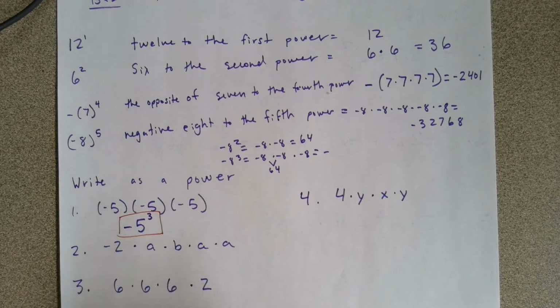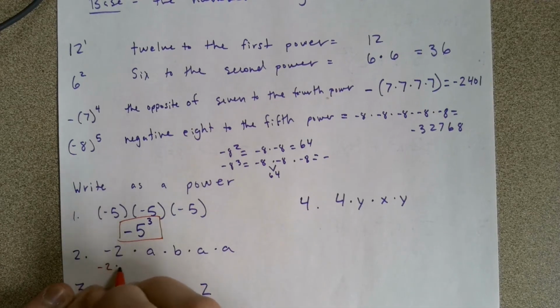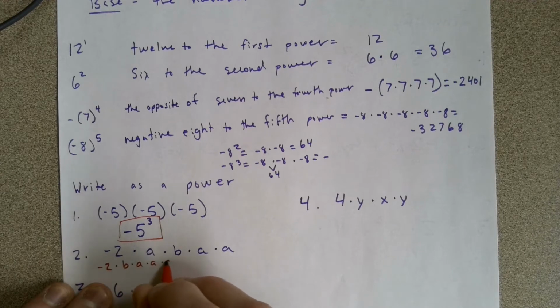Okay, here's where it gets a little tricky. They give us negative 2 times A times B times A times A. Our order is a little mixed up. But if we remember, we have our commutative property of multiplication, which means we can rearrange this however we want. So I'm going to start by rearranging it as negative 2 times B. I'm going to put all of my A's by each other.